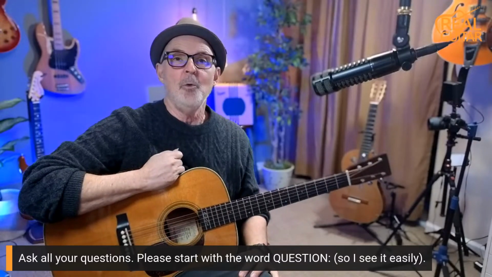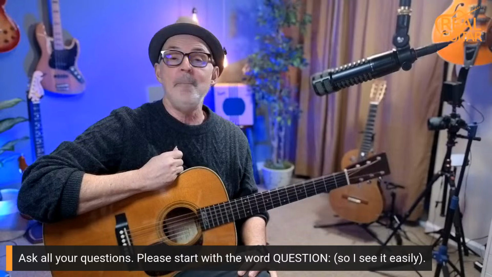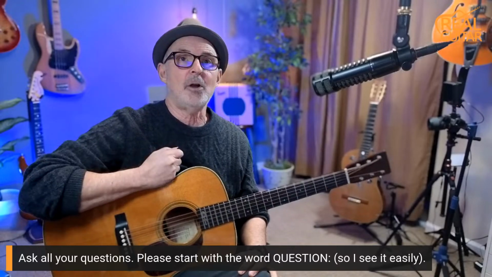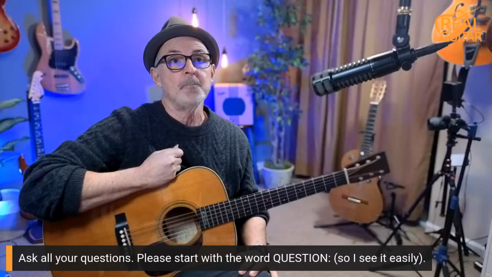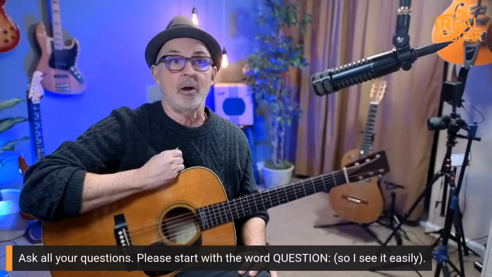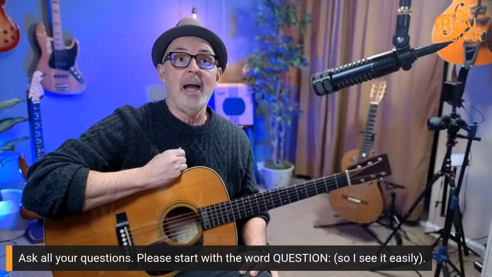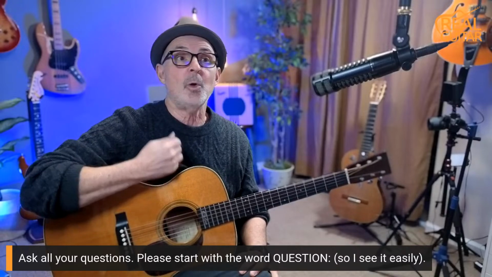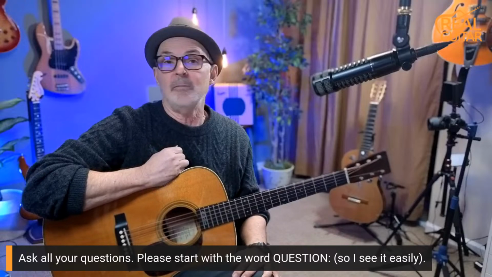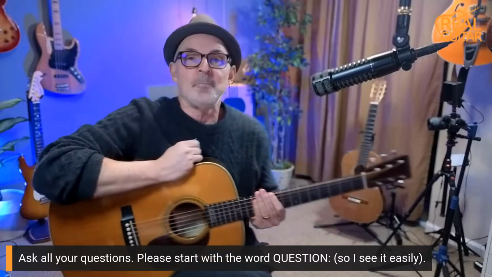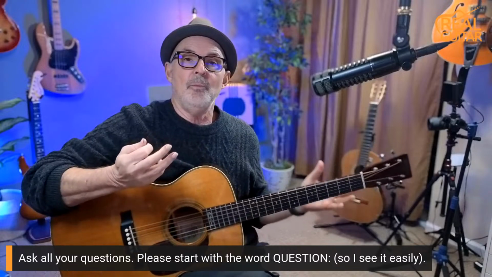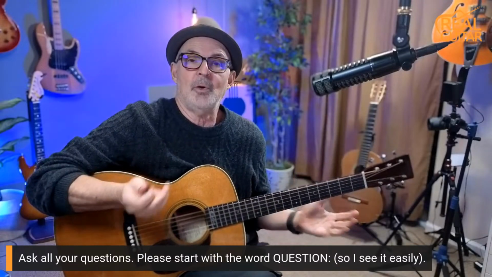I'm starting with the question from Mary. I've learned to play a simple melody on guitar using individual notes. What's the process for adding chords to enrich the song? Specifically, how can I determine which chords will complement the melody while also making it easier to finger the notes and the chords? So great question. In summary, how do you put chords to a melody?